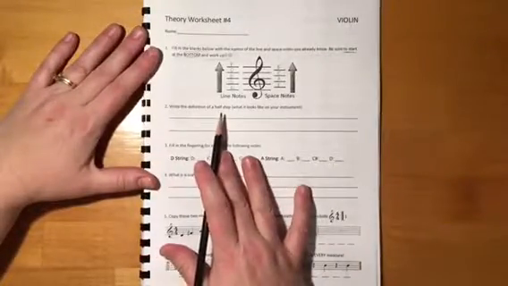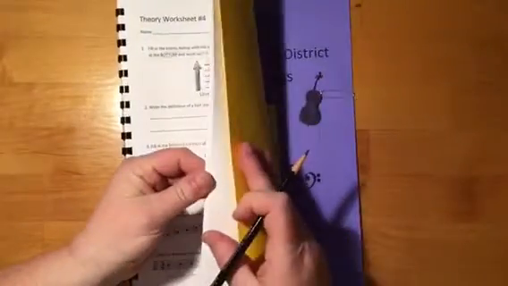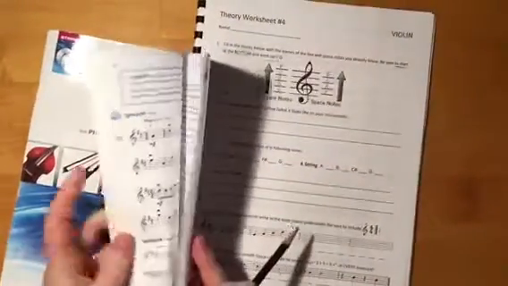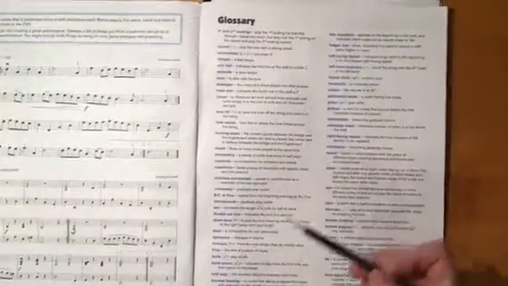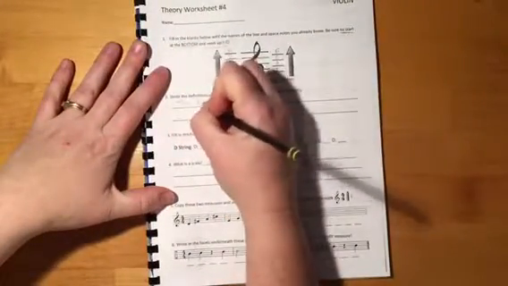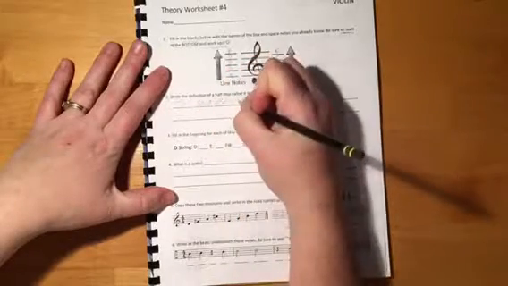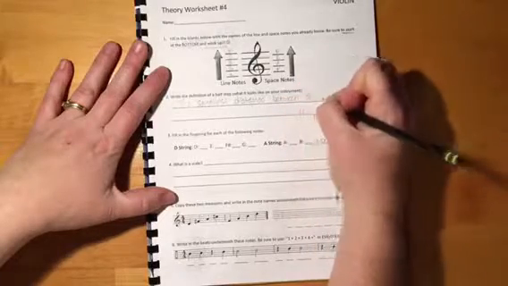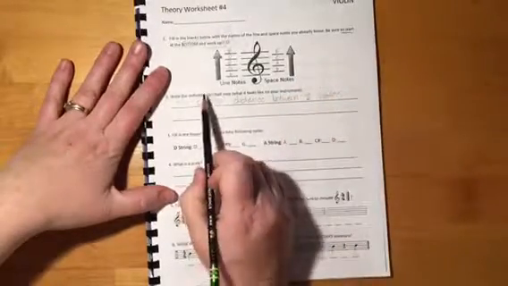Right? The definition of a half step. Okay, so again, we can look either in the back of your theory book. Here are our definitions. A half step is the smallest distance between two notes. Or you can go to your Sound Innovations book in the very back of that. There's also a definition of half step, the smallest distance between two notes. That's where I got it from. So a half step is the smallest distance between two notes. Okay, so that's the definition of a half step.